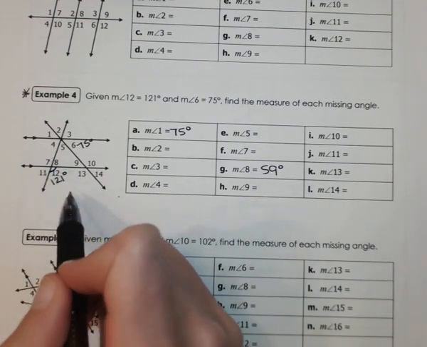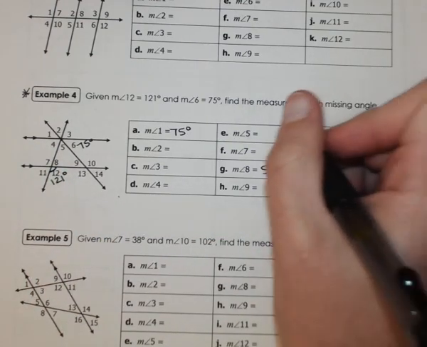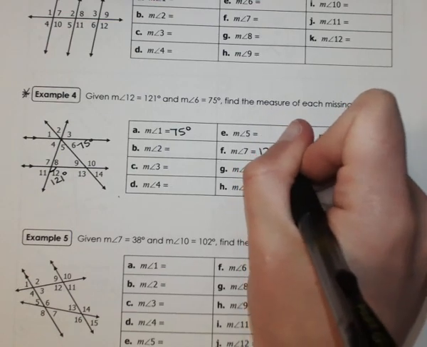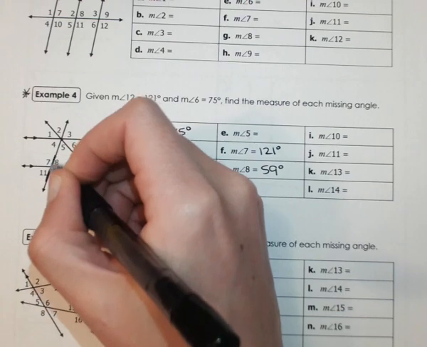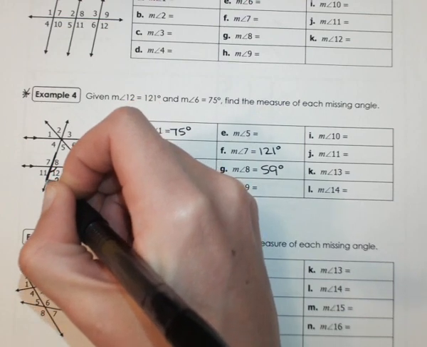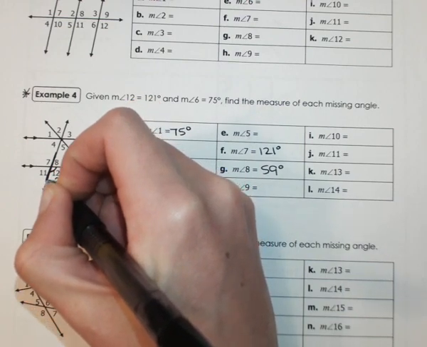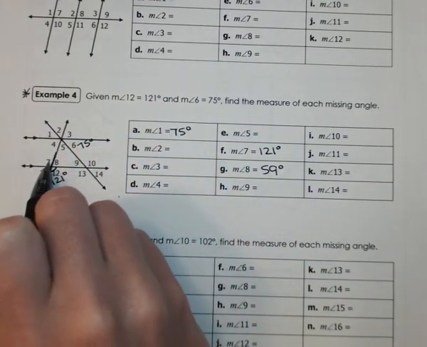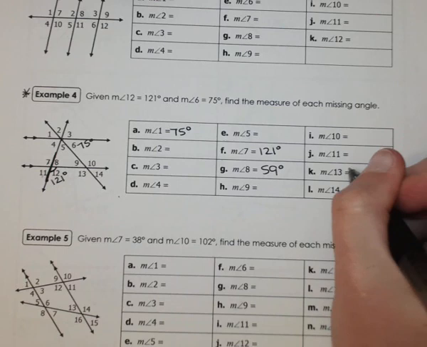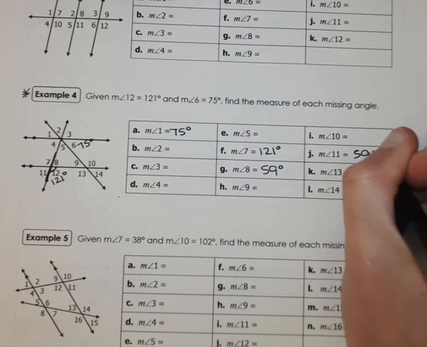They're congruent. So angle 7 is 121 degrees. And then 7 and 11 lie on a straight line, linear pair, adds up to 180. These are supplementary. So if 7 is 121, then measure of angle 11 is going to be 59 degrees.